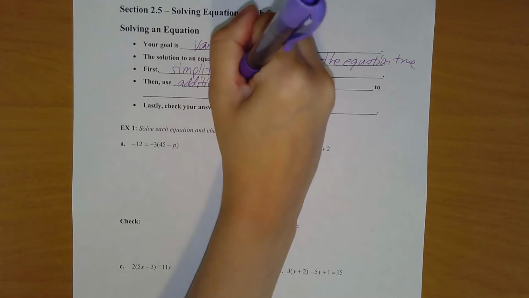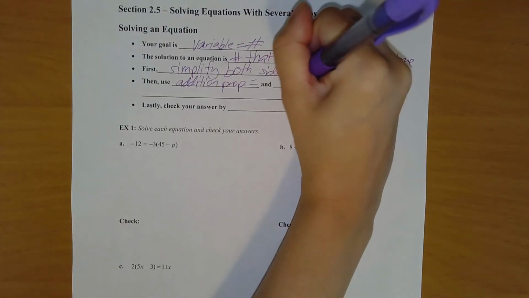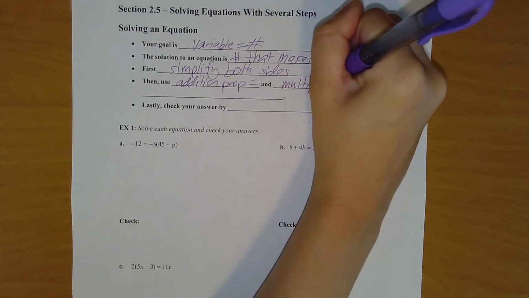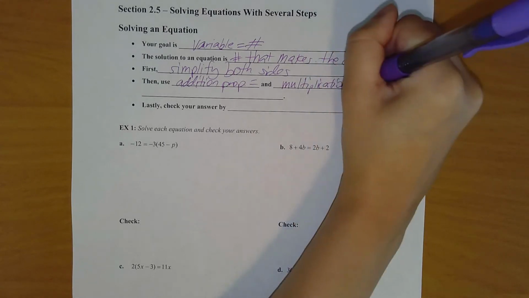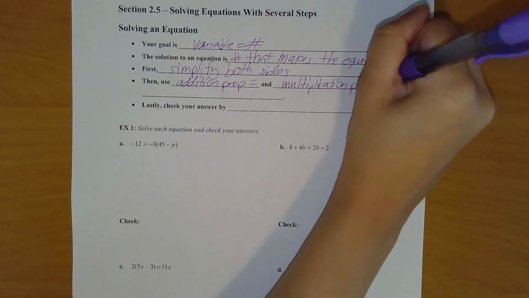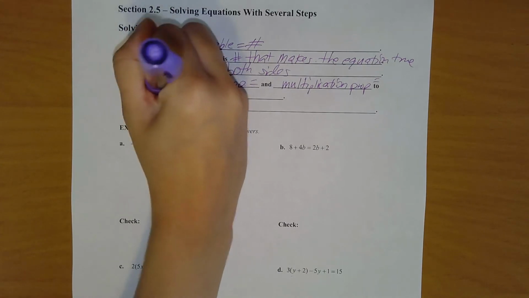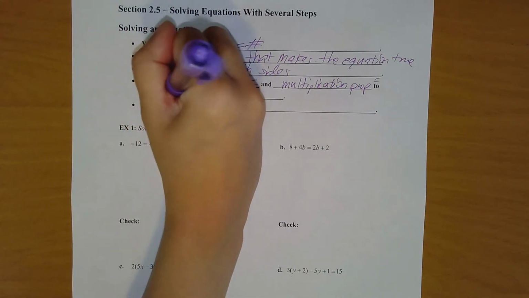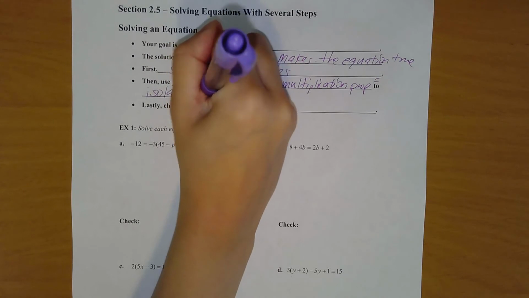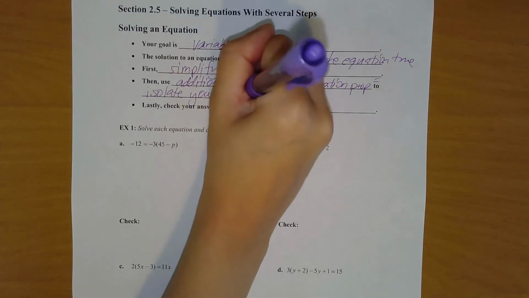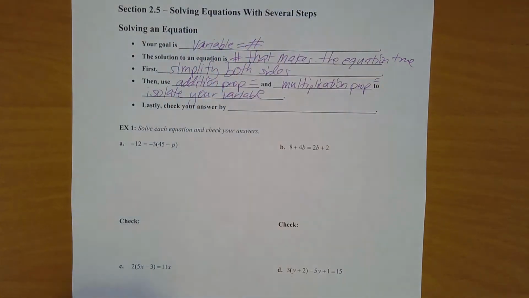You're just trying to get it by itself. And lastly, especially if you've got some extra time, go ahead and check your answer by substituting your answer back in and just make sure that the right side actually equals the left side.